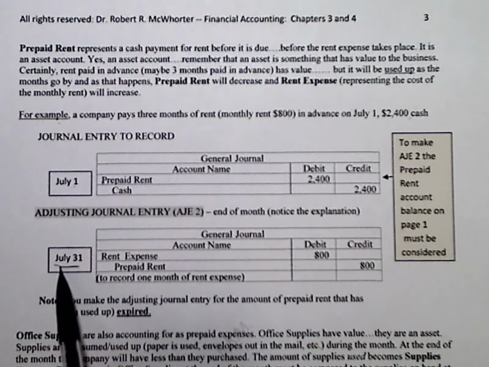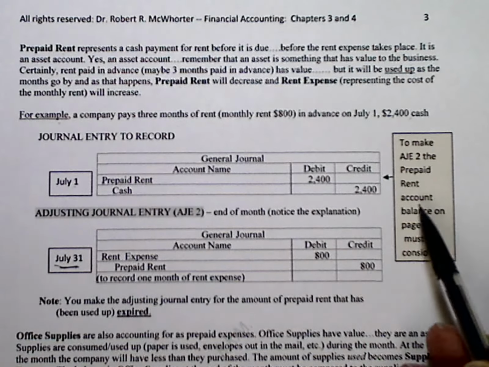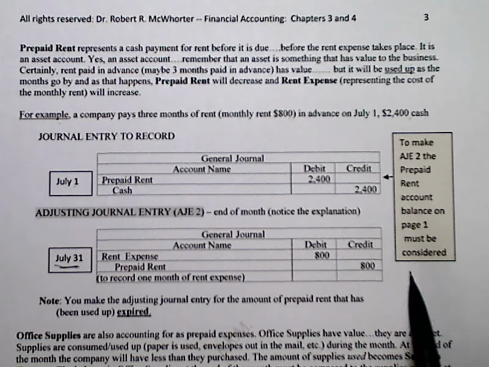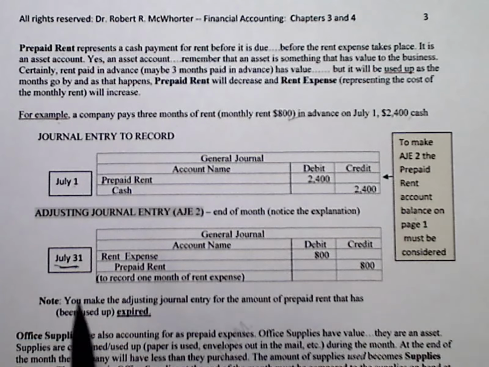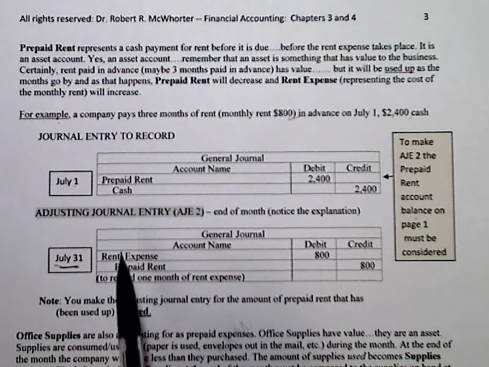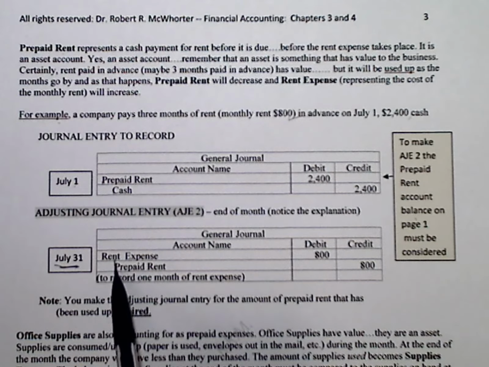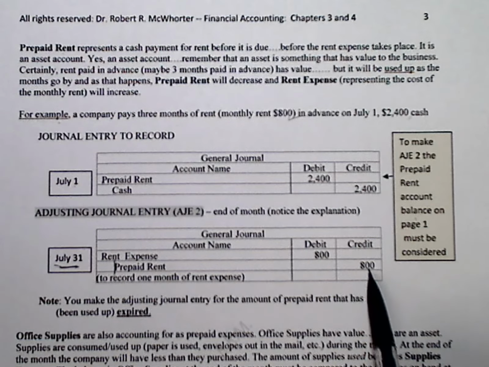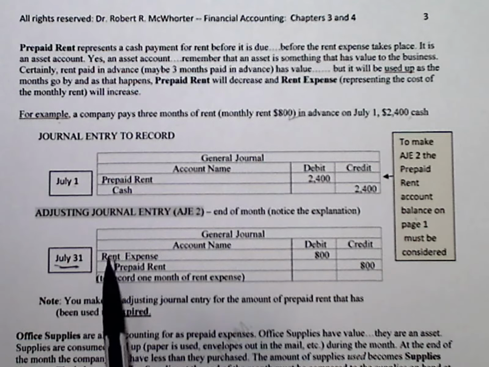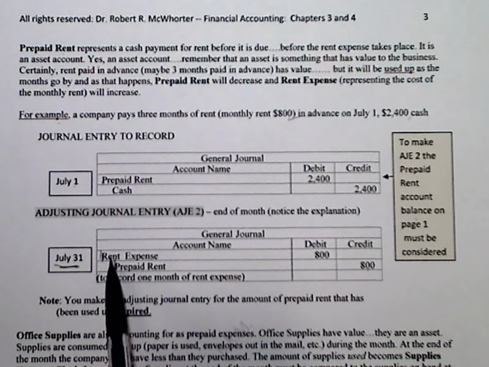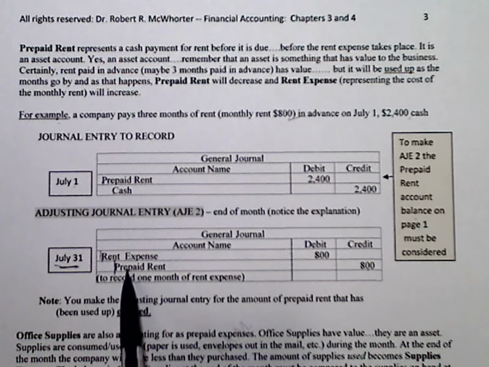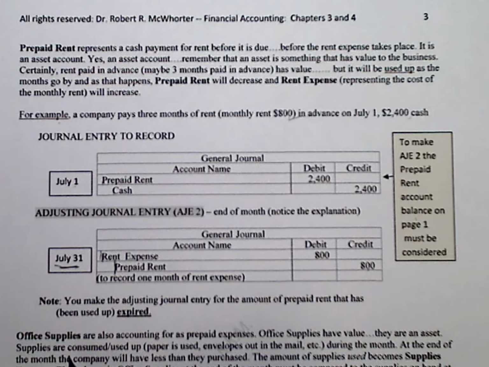Now, again, end of the month. A month has gone by. 1 month has gone by. Our monthly rent is $800. At the end of that month, decrease that asset account prepaid rent with a credit. Debit rent expense $800 with a debit. Rent expense up, prepaid rent down.